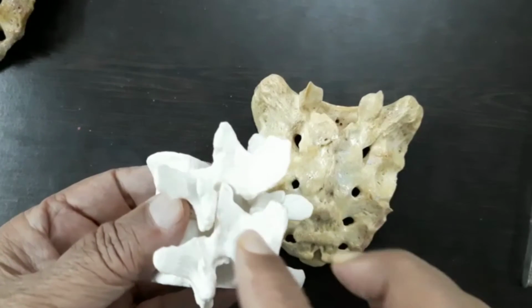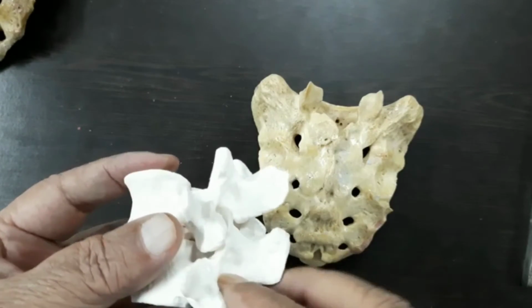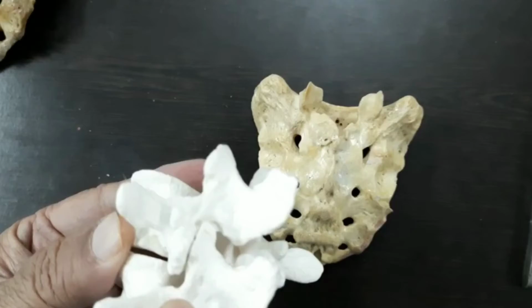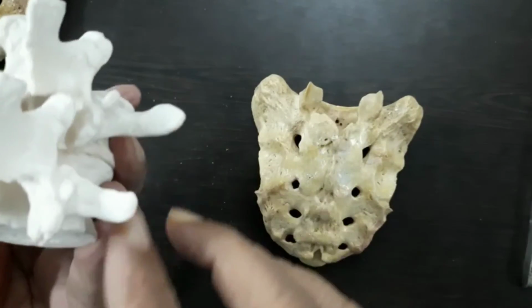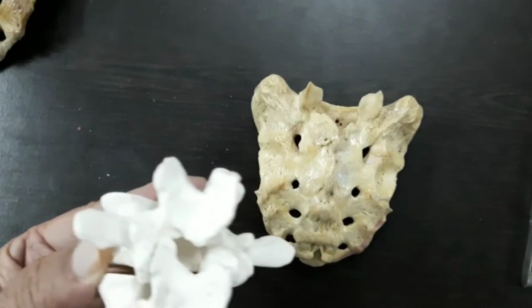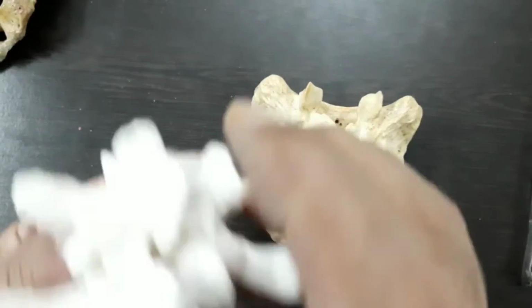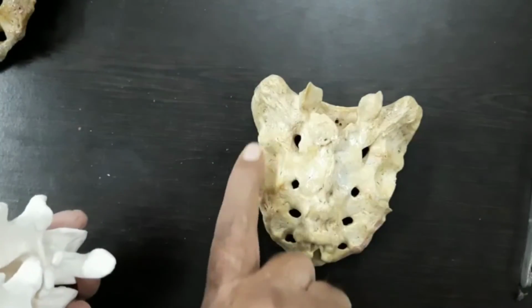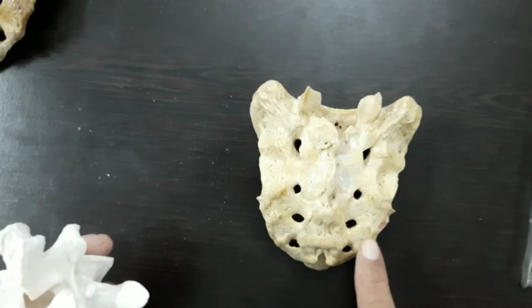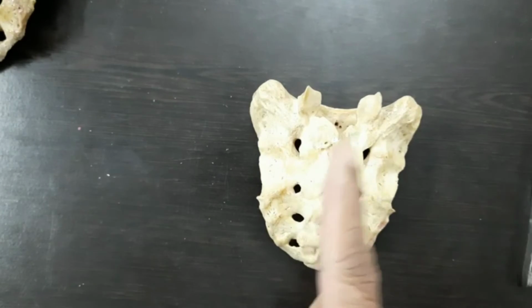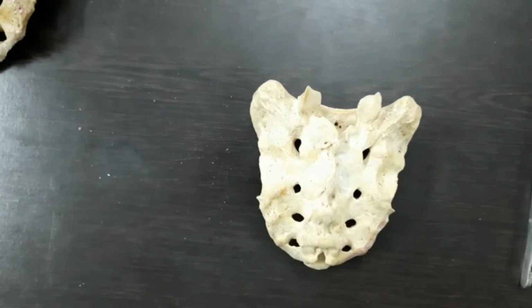Then come the intervertebral foramina between the two vertebral bodies, and still lateral to it there is the fusion of the transverse processes of the five sacral vertebrae, which gives the lateral sacral crest. So the median, intermediate and lateral sacral crests result from the fusion of the posterior elements of the neural arch, because the vertebrae have fused with each other.